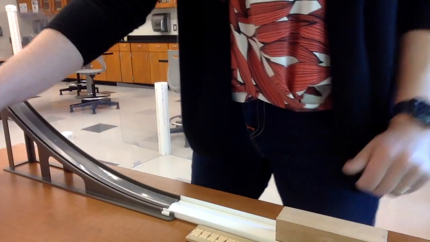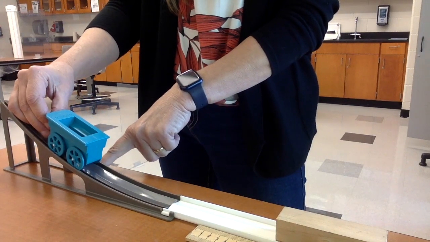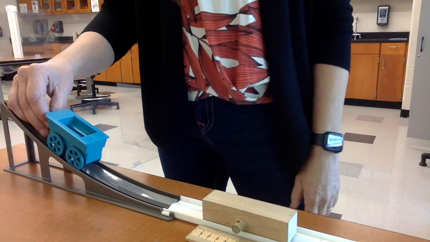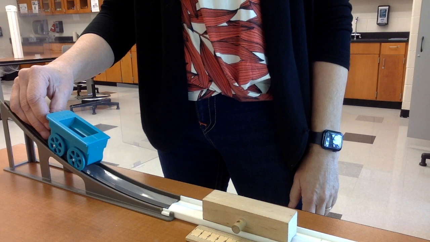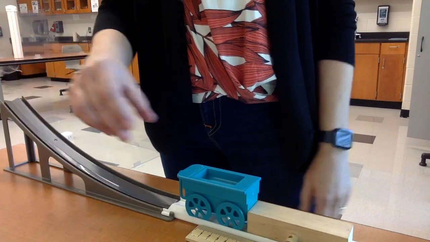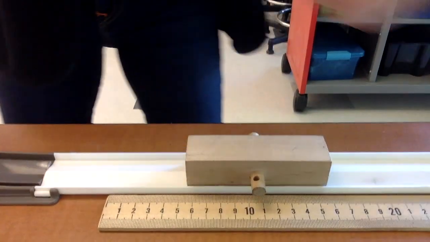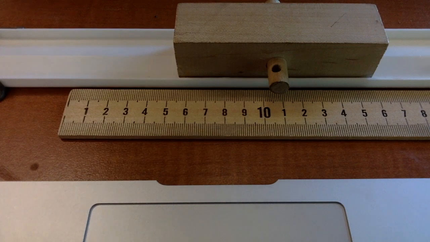We are headed to the lowest point on our ramp, which is notch C, right down here. Write down your prediction of what you think will happen to this block once it is hit by the cart. Here we go. Right. Zoom in so you can take your measurement as well as you can.